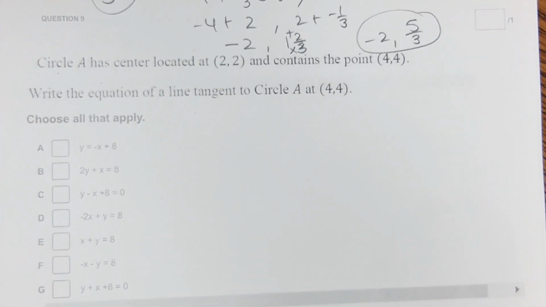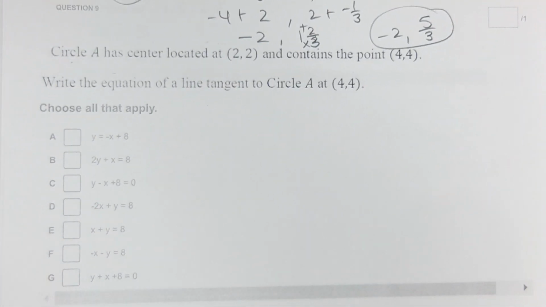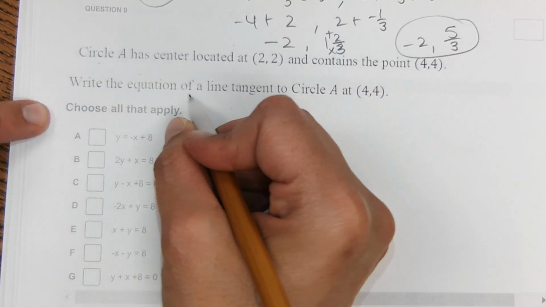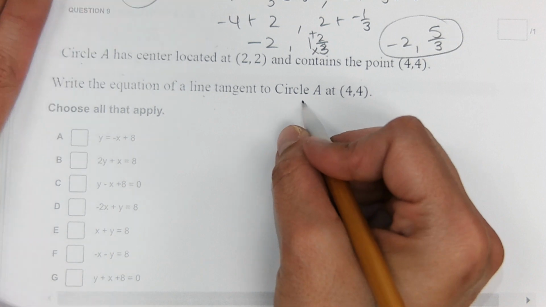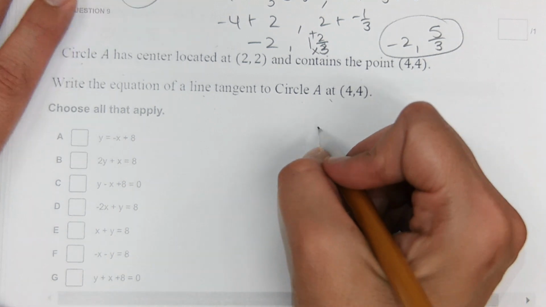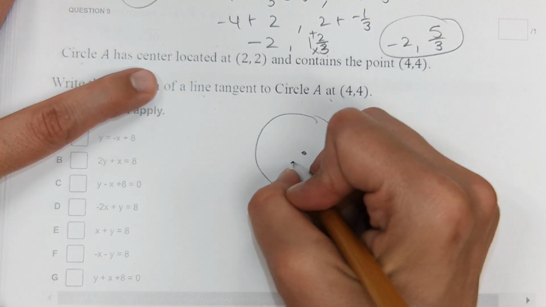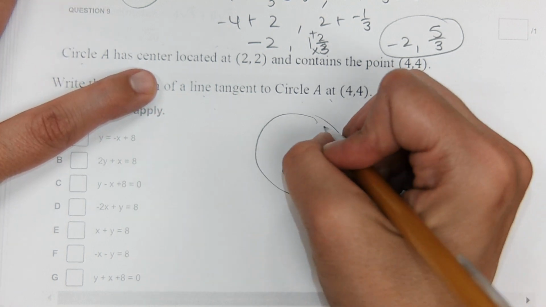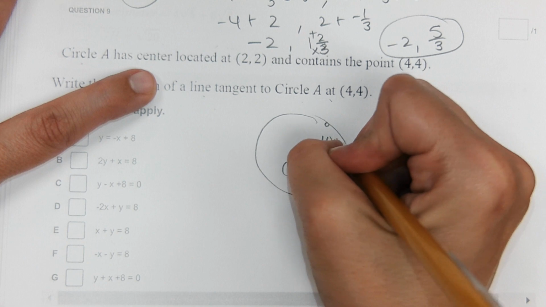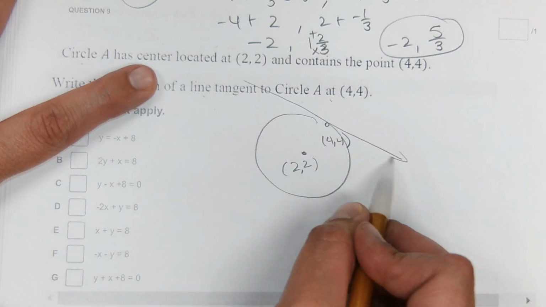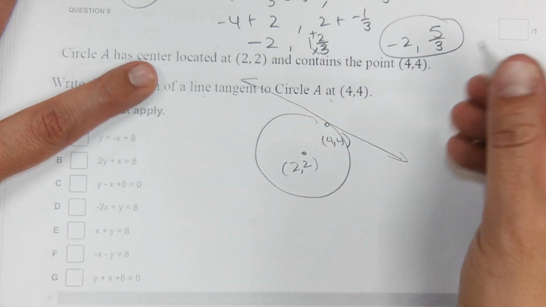Okay, and the next question: circle A contains a center and contains a point at 4, 4. Write the equation of a line tangent to circle A at 4, 4. So, a circle centered at 2, 2. It has a point at 4, 4. And there is a line tangent to this circle right here at 4, 4. It wants to know the equation of this line.